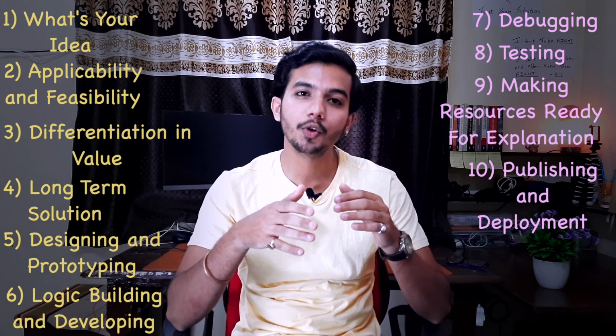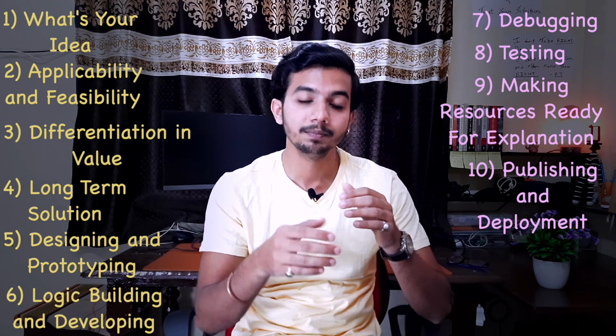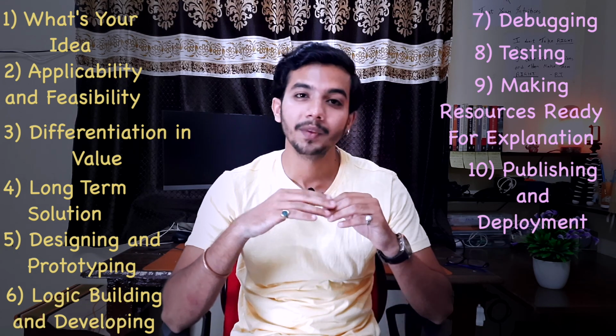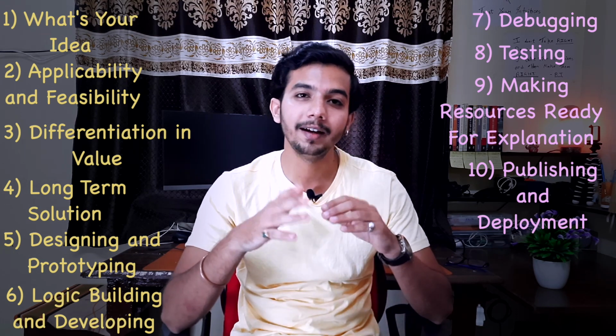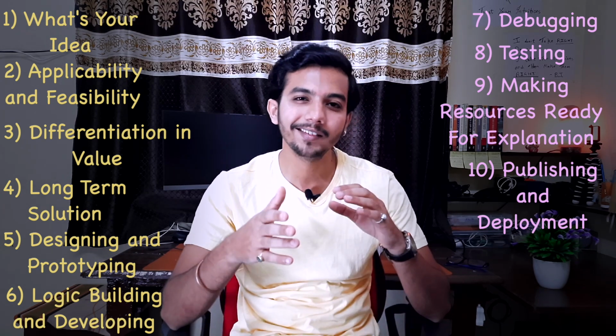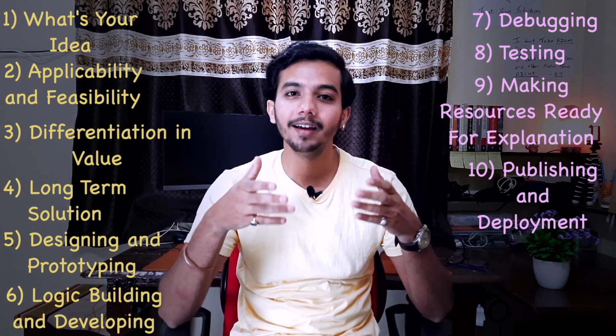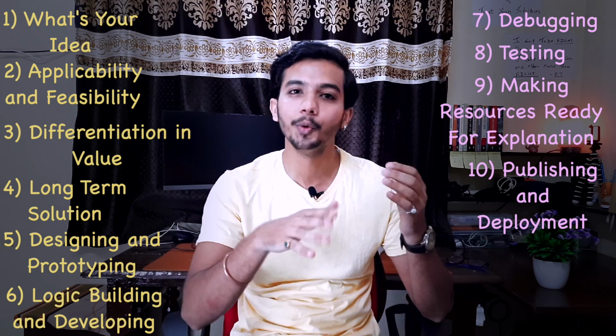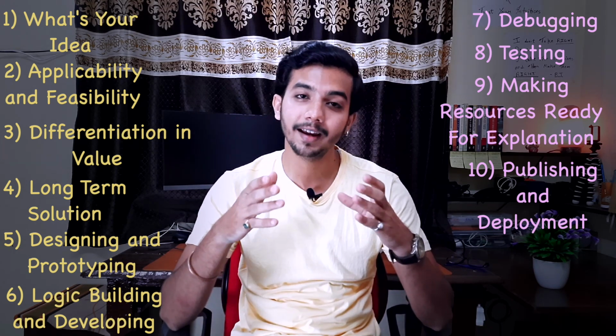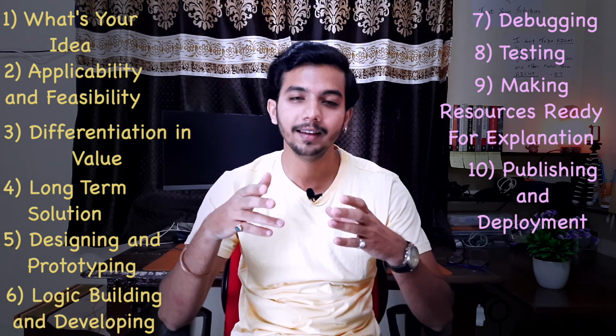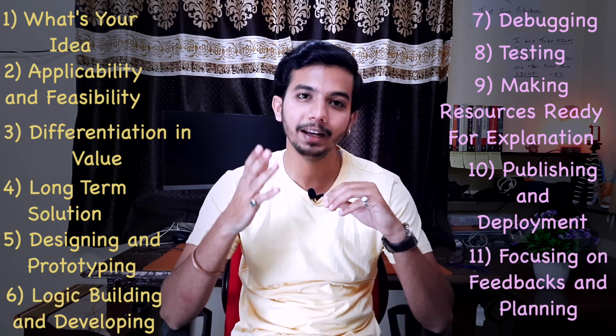But with this full stop, the next part of your job starts. Remember, I told you earlier that the first version will always be buggy despite all the debugging and testing and all these efforts. Whether you agree with it or not, it's there and you have to eventually go through it. And that takes us to the next and last phase of the development cycle, and that is focusing on feedback and planning for the next version.